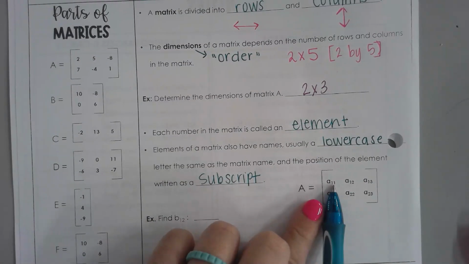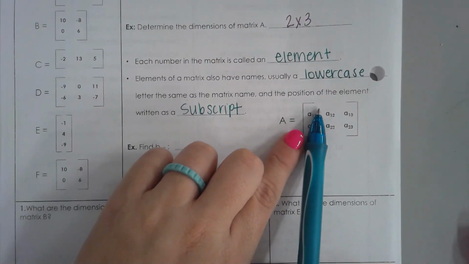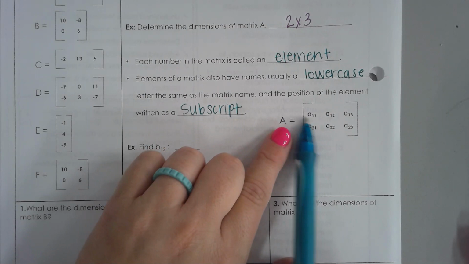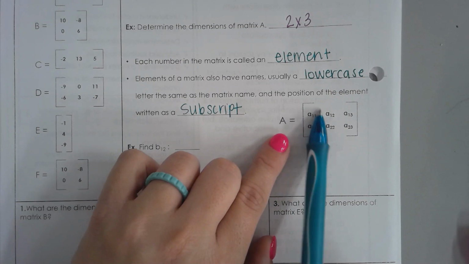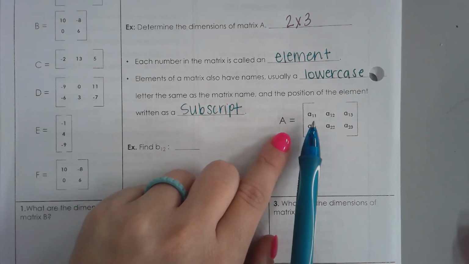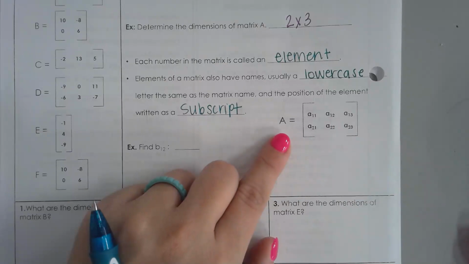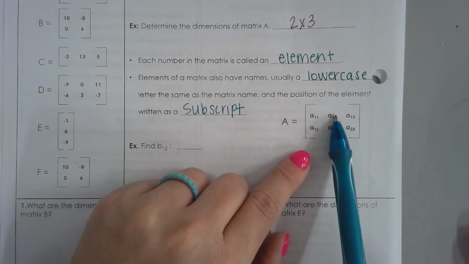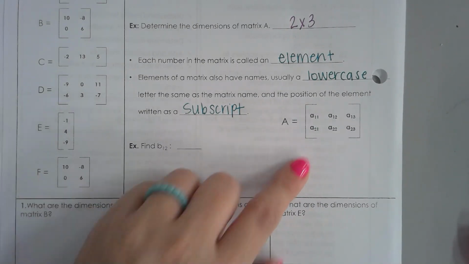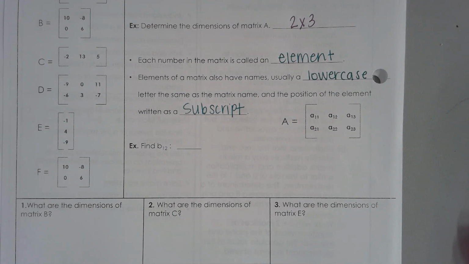So I've given you some examples here to show where those names come from. This is not A eleven, it's A 1 1, which means this is the element in matrix A that is in row 1, column 1. This is the element in matrix A that is in row 1, column 2. That way if I had 26 matrices up on the board and I said find element C 1 5, you could get it real quick. You know to look at matrix C, first row, 5th column.